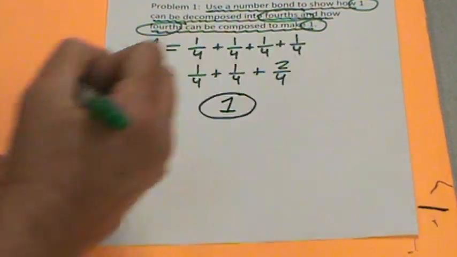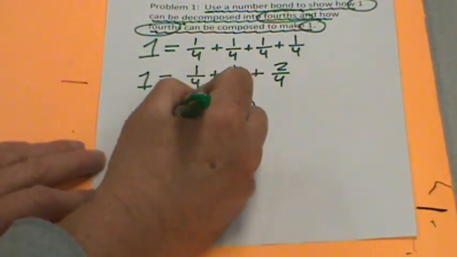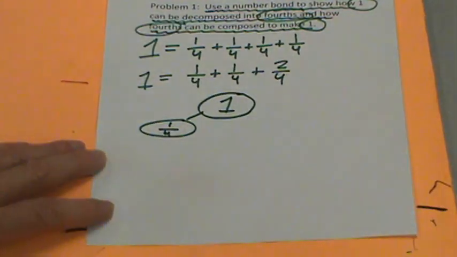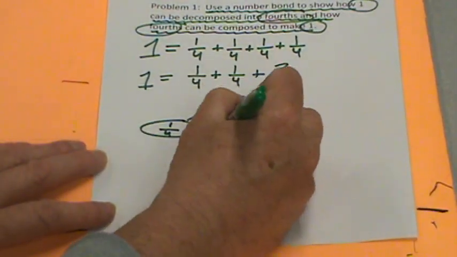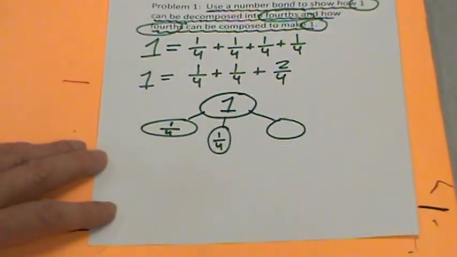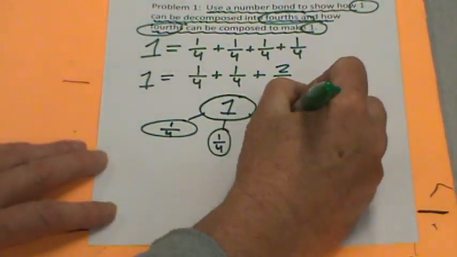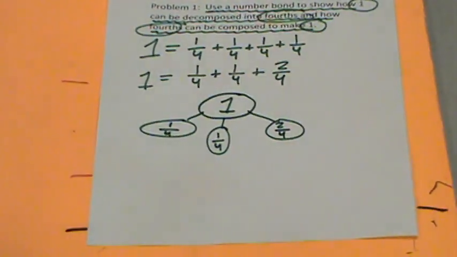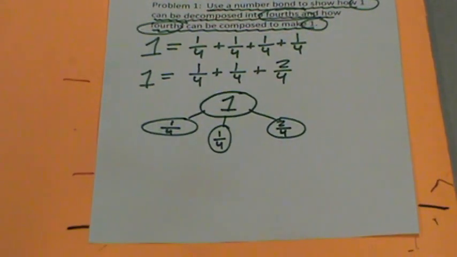Decomposition. There's our 1. And we'll put 1/4, 1/4. And what's the last one going to be? You got it. 2 fourths. How else could we do this? How else could we decompose that 1?